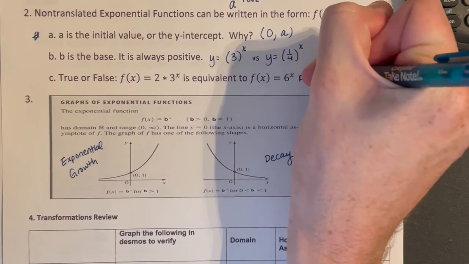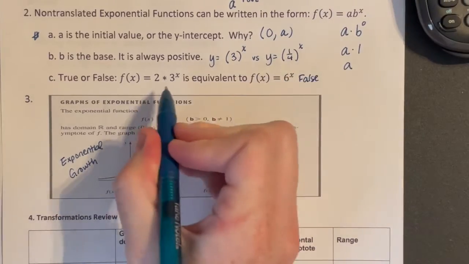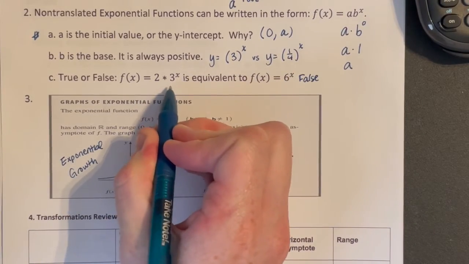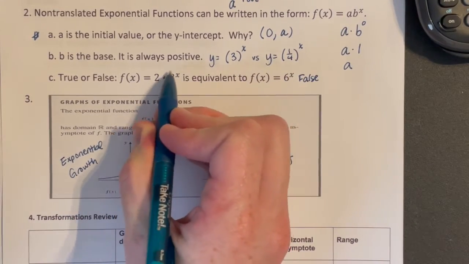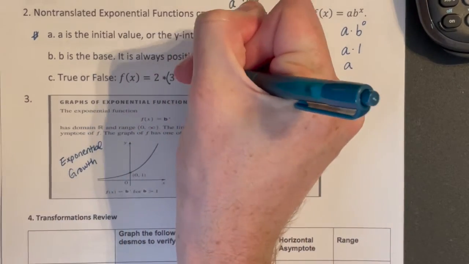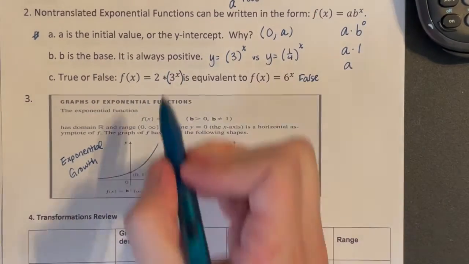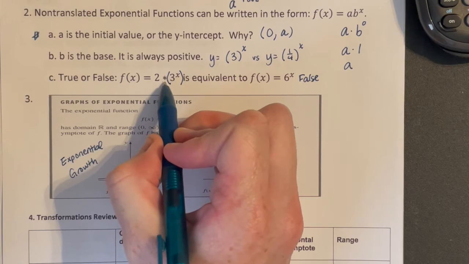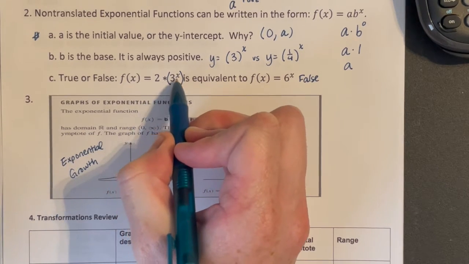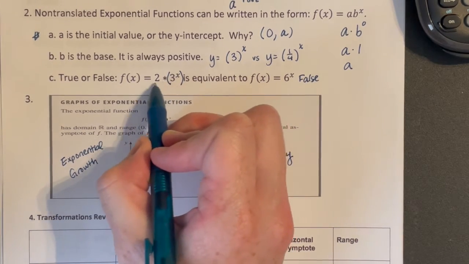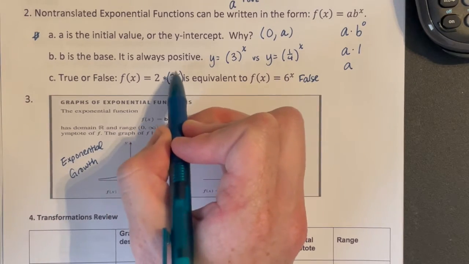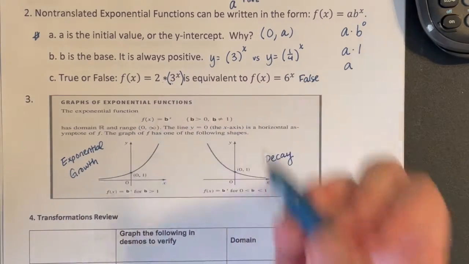This is a false statement. We cannot multiply these things together because the 3 is being raised to the power. So that is going to get our exponent, and we always do exponents before we get to multiplication in our order of operations. So you'll never be able to multiply those things together when the base has an exponent.